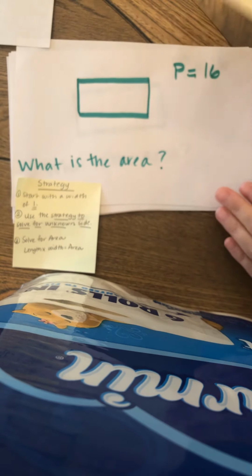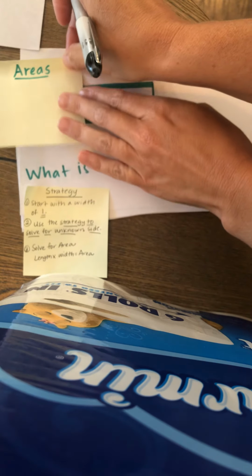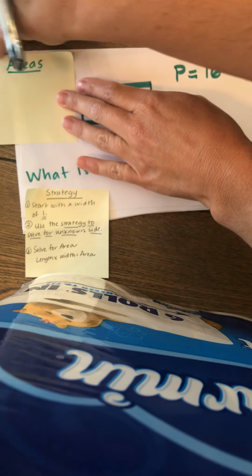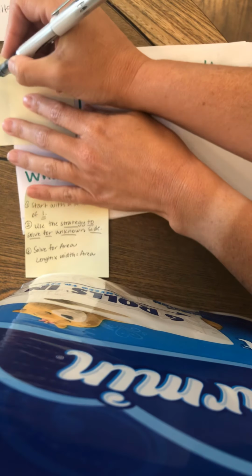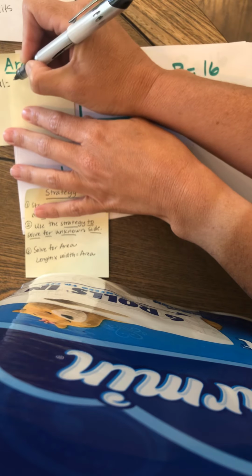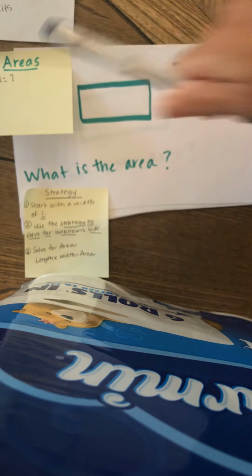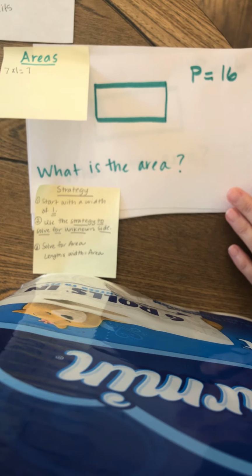I'm going to leave this up here so that we know what areas we've already found. So we know that we have a 7 by 1, and so the area is 7. I'm just going to leave that right there so that we know what we have, okay?